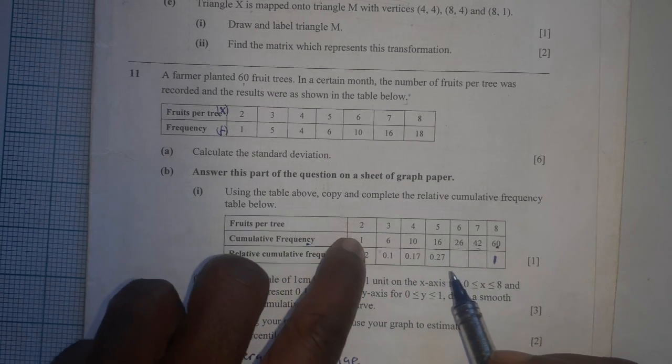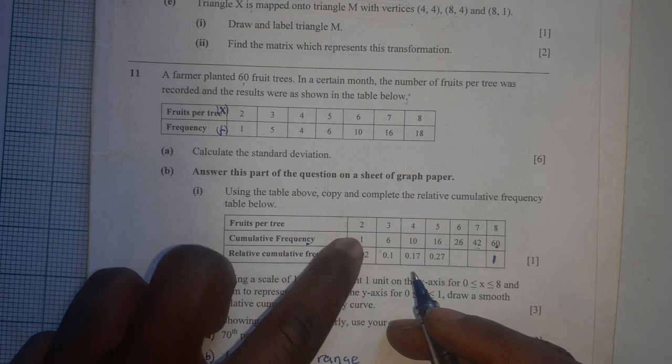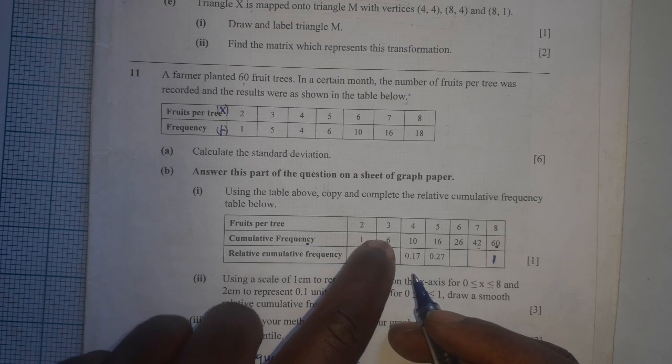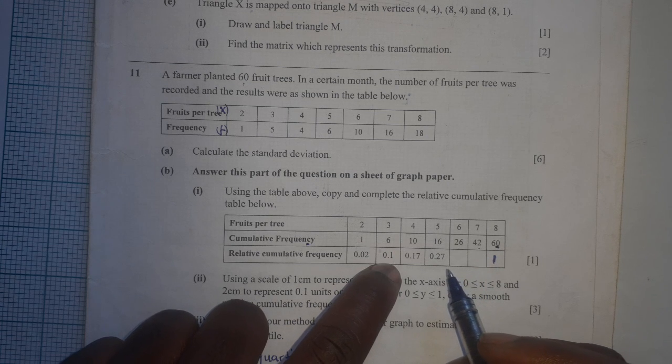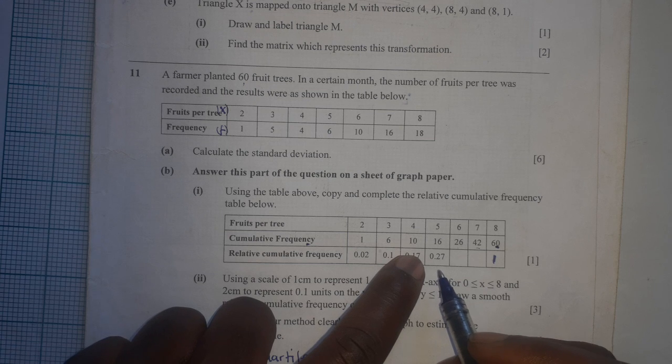So like this one, you divide 1 by 60, you get this one. 6 divided by 60, you get 0.1. You always round off to 2 decimal places. So 10 divided by 60, you get 0.17.